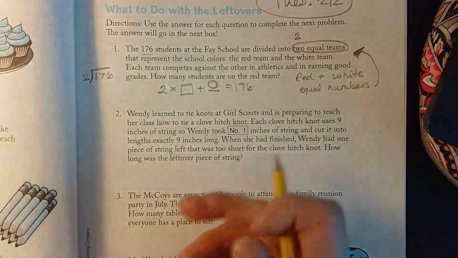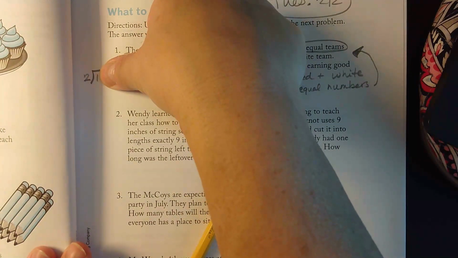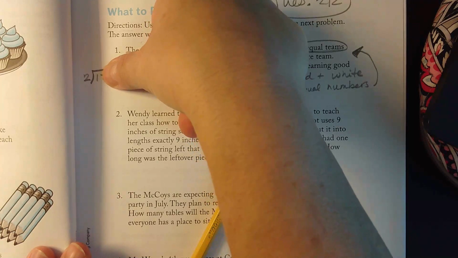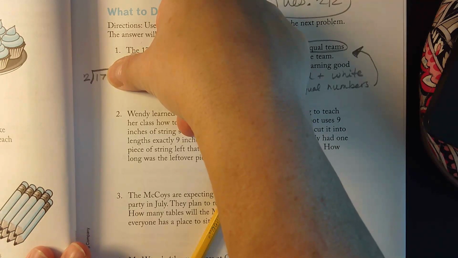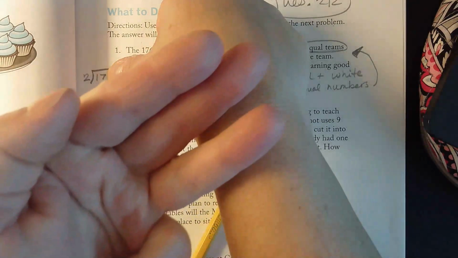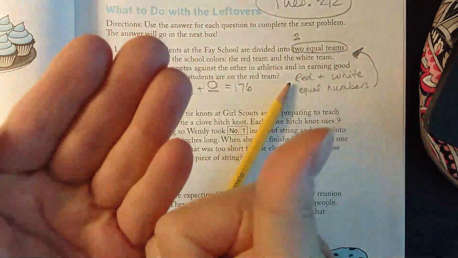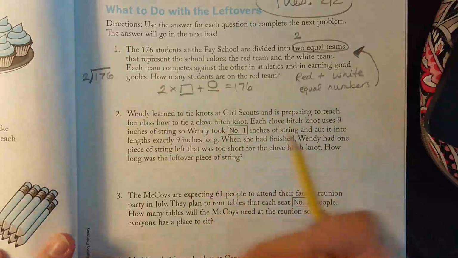176. So the first thing we want to think to ourselves is, can 2 go into 1? It cannot. So now we have to move our finger over. Can 2 go into 17? It certainly can. How many times can 2 go into 17? So think near facts. 2 times what number plus what number equals 17? Well, let's count by 2's. 2, 4, 6, 8, 10, 12, 14, 16. So I have 8 fingers here. So we know it's going to be 8.